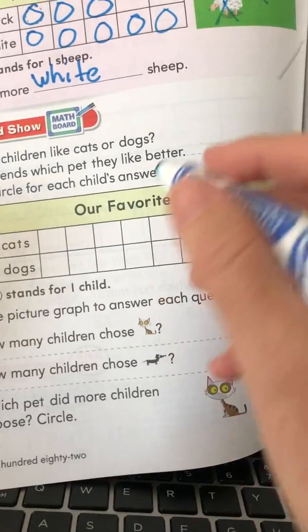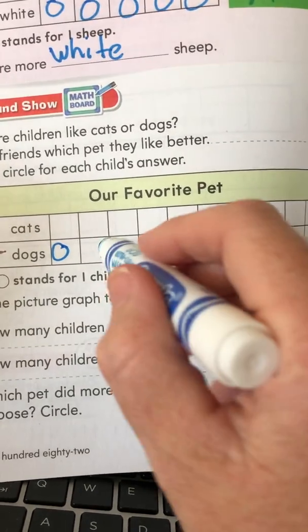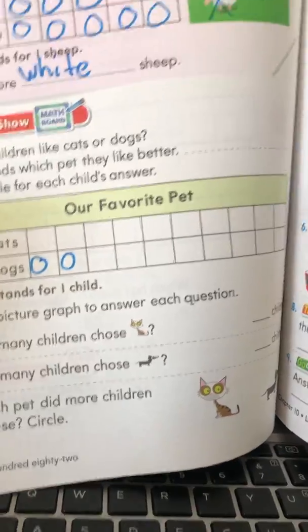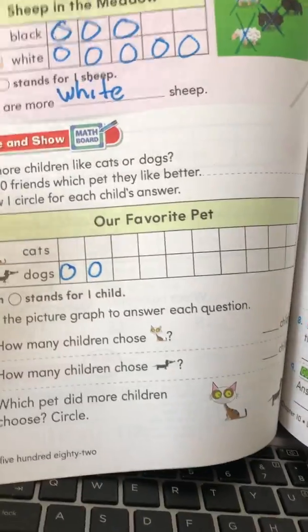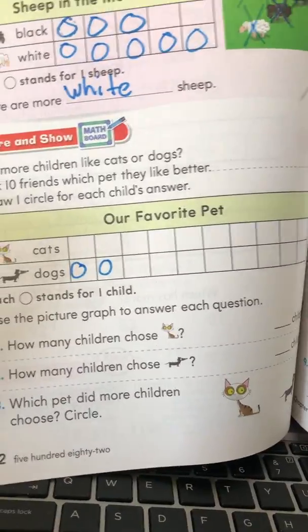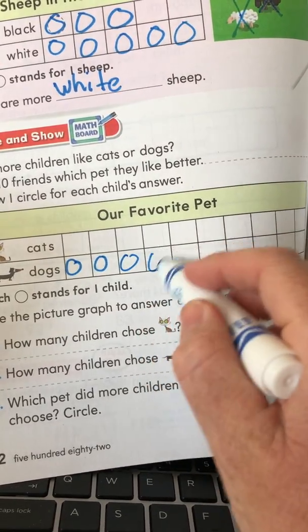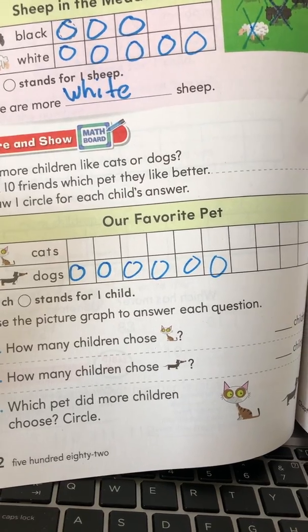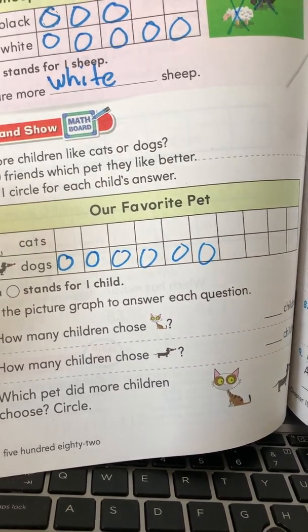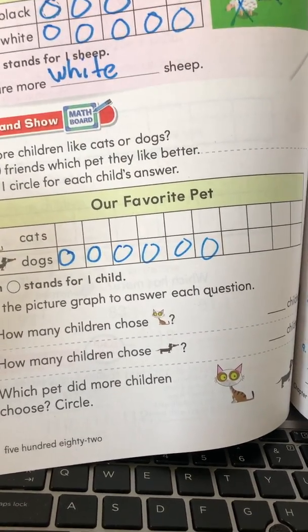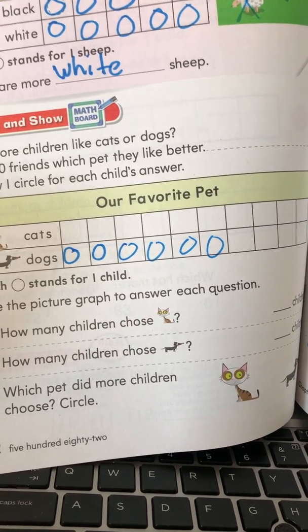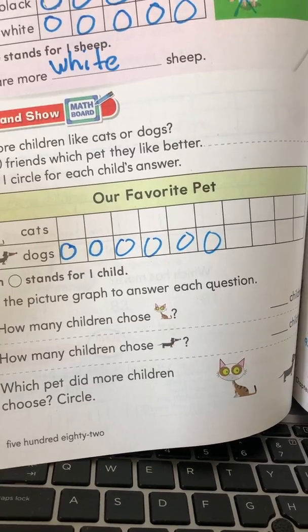So I'm gonna write one circle for dogs. I'm gonna choose dogs, and then I'm just gonna make up some data since I don't have 10 friends to ask in my house. So let's make 6 people choose dogs. And so how many more children would choose cats to make 10? Think about that. If 6 chose dogs, how many more children choose cats?